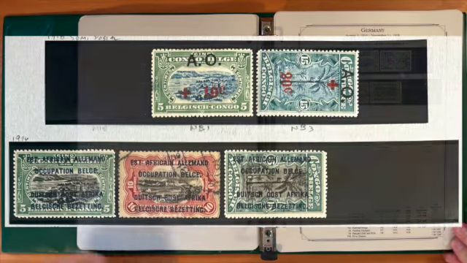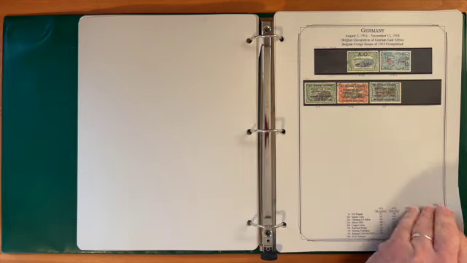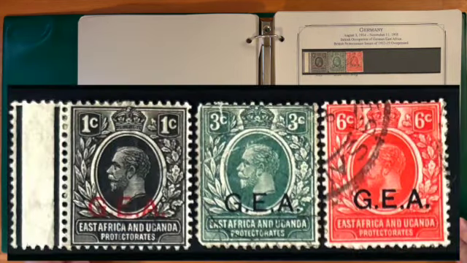This page has Belgian Congo stamps overprinted for use in Belgian-occupied areas of German East Africa. And these are the stamps of British East Africa and Uganda overprinted with GEA for use in areas they occupied. There are other stamps from Nyasaland overprinted NF, but I don't have any of those in my collection yet.